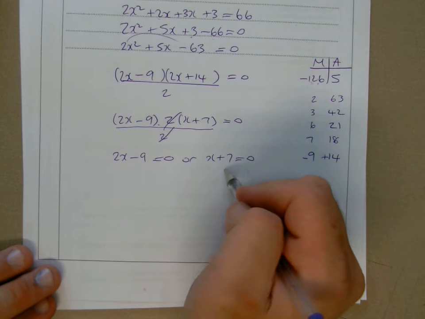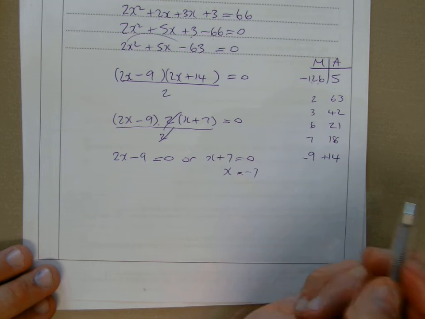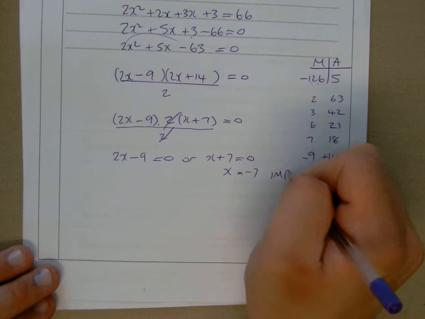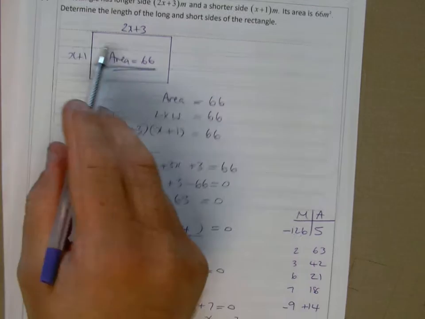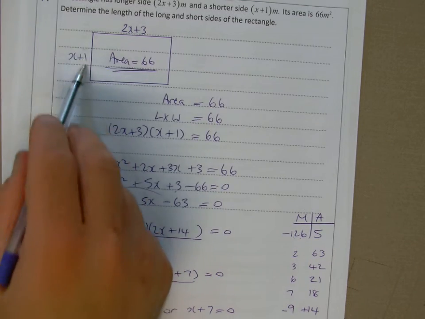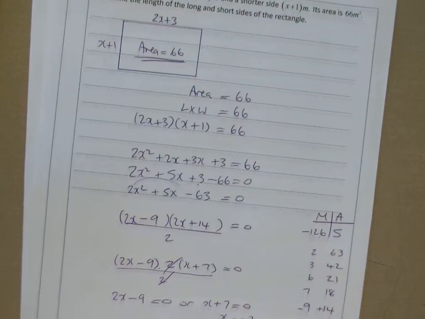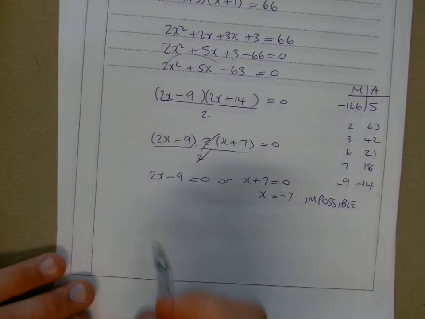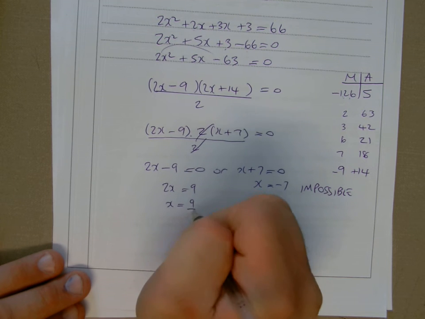Now, notice in this case, x will be minus 7. Now actually, because of what this is referring to, that would be impossible, wouldn't it? Because if you remember, x plus 1 is the short side, so if x is minus 7 and you add 1 to it, you get a negative. You can't have negative length, okay? So just say it's impossible. This one will work when 2x is equal to 9, so x is equal to 9 over 2.